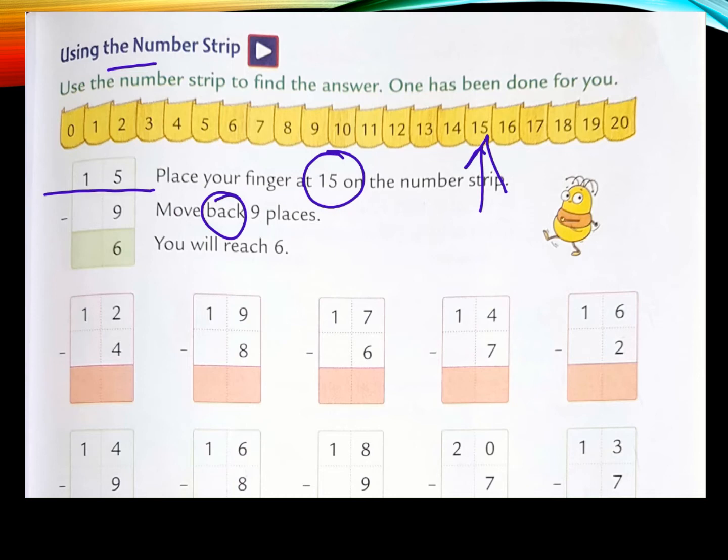We have to move 9 places. 1, 2, 3, 4, 5, 6, 7, 8, 9. So where did you land? On number 6. So the answer will be 6. 15 minus 9 is 6.